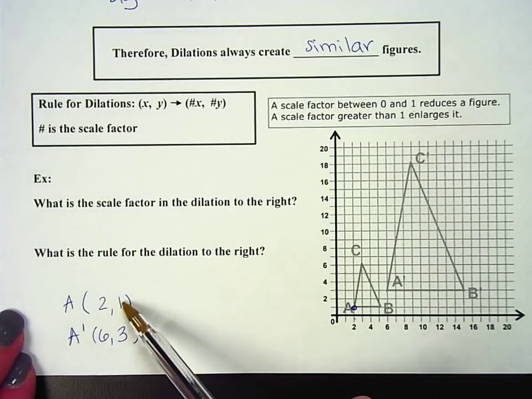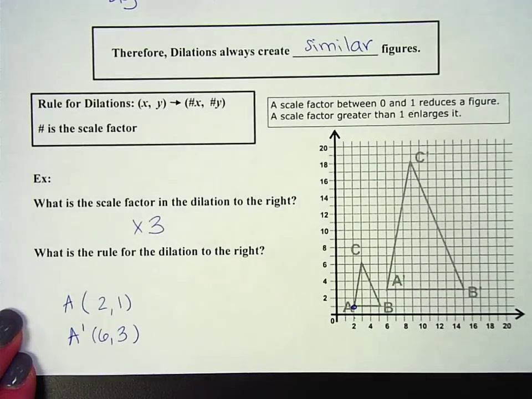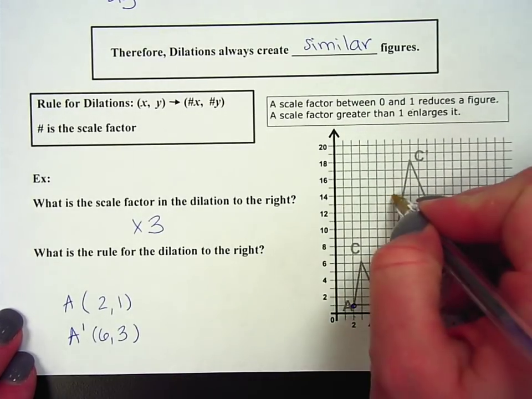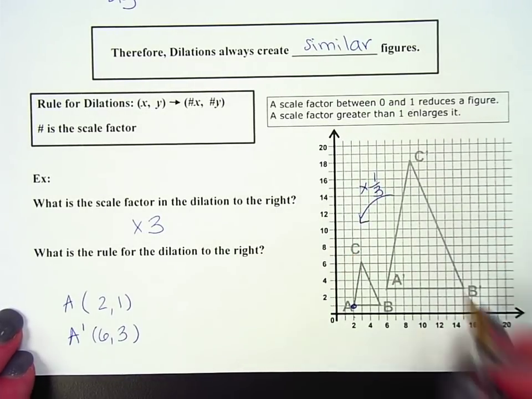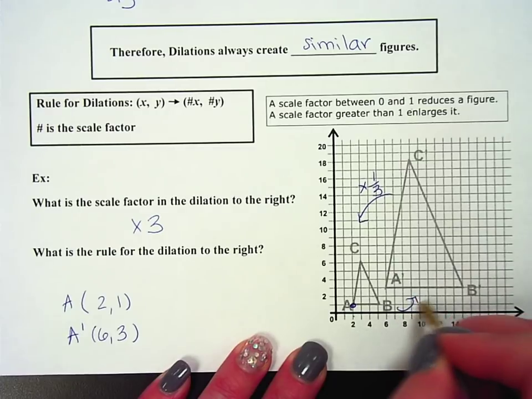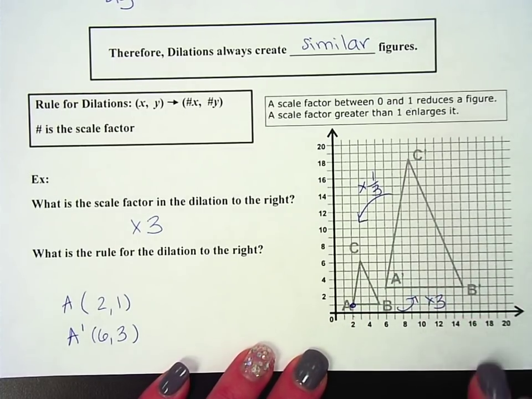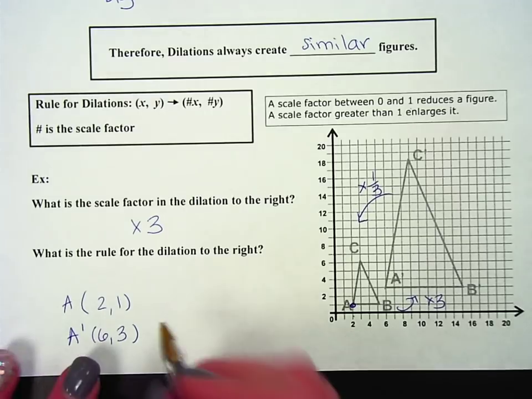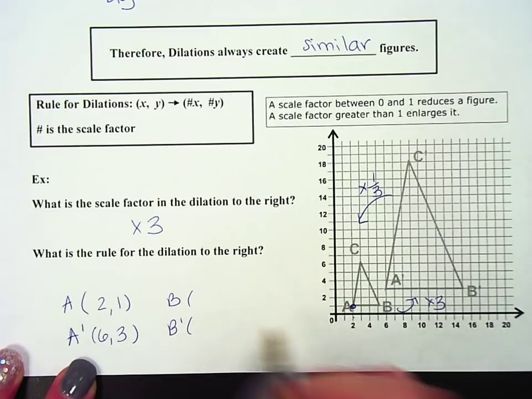Both the x and the y got times by 3. It got larger, so we took that times 3. If I was to make it smaller, remember that would be going this way, then we would take it times 1/3. Okay, but I did make it bigger from A to A', so that's why we're saying times 3. If you'd like to double check, let's make sure from B and C that that same rule works.